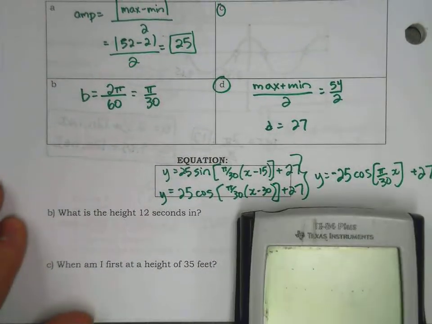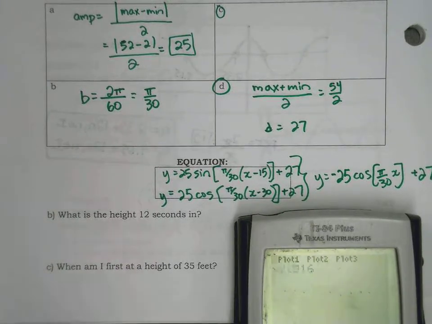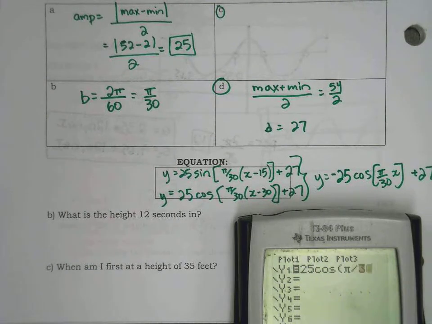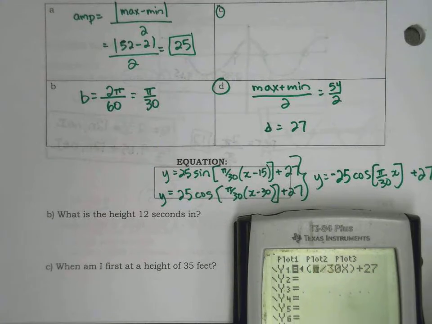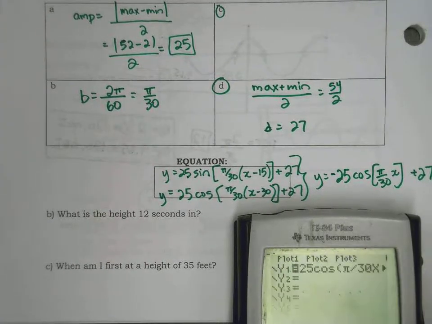So this becomes a calculator approach where we can type in our equation and we're asking for either inputs or outputs. So I'm going to type in the negative 25. I'm going to use the cosine one, which has less potential for mistake. Pi over 30 x plus 27. So we're flipped upside down, inserted with a negative 25 cos. Good.